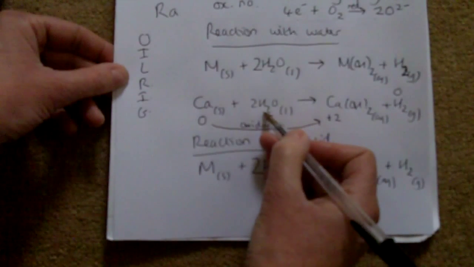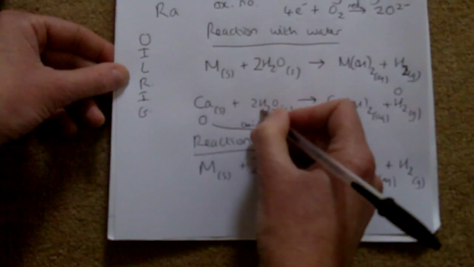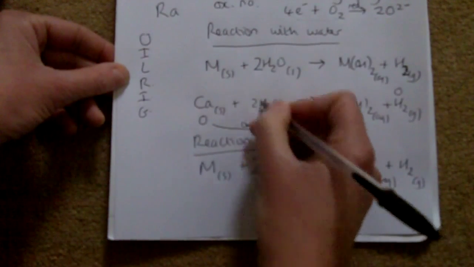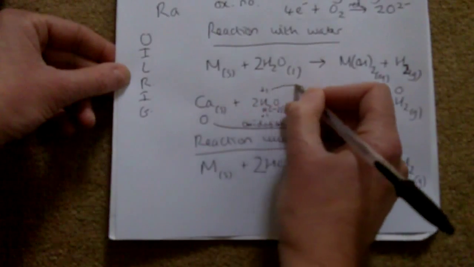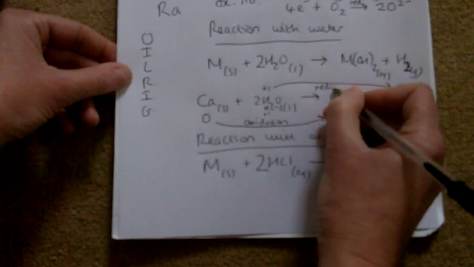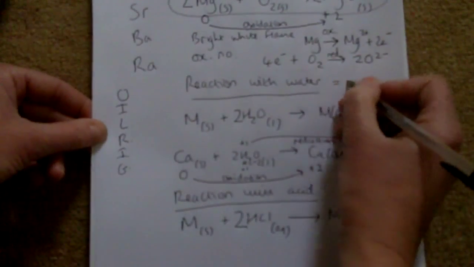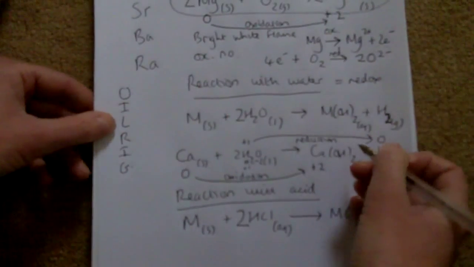Oxidation number of hydrogen here, well, oxygen is -2, therefore each hydrogen must be +1. So it's gone from +1 to 0. The oxidation number has reduced, so that is reduction. So again, reaction with water is a redox reaction.